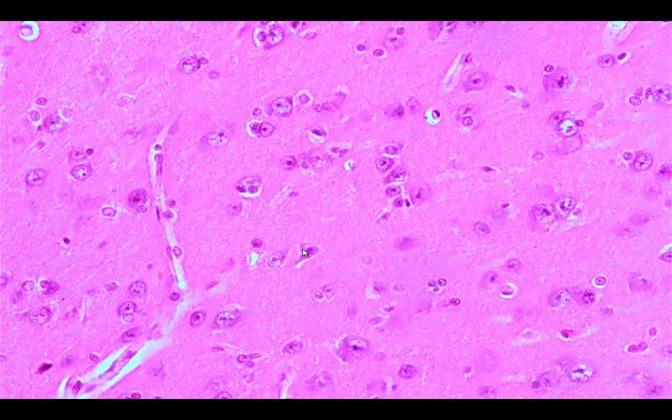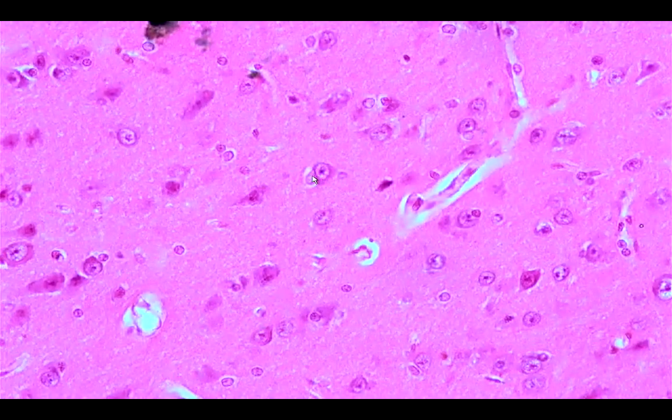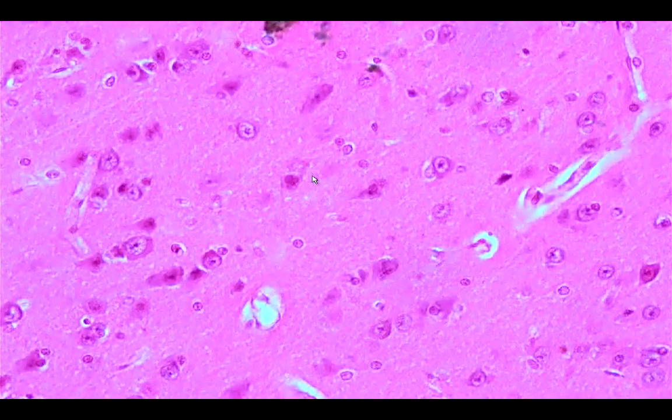These are neurons or neuron cell bodies. The other cells present would be composed of granule cells, which may be difficult to differentiate from the astrocytes.